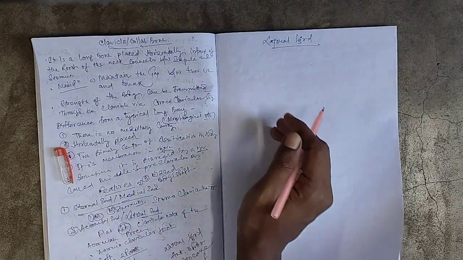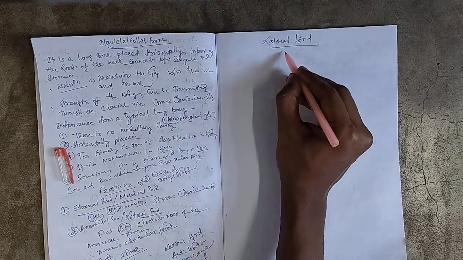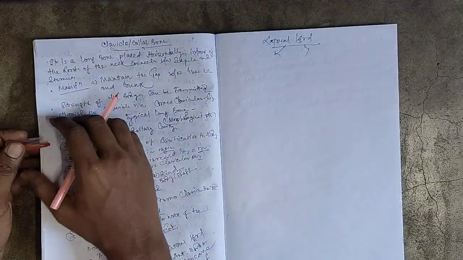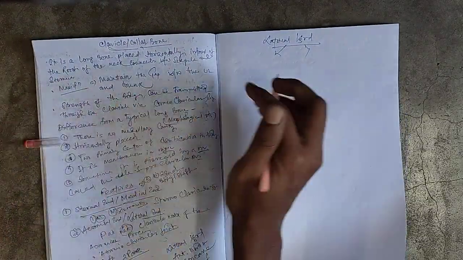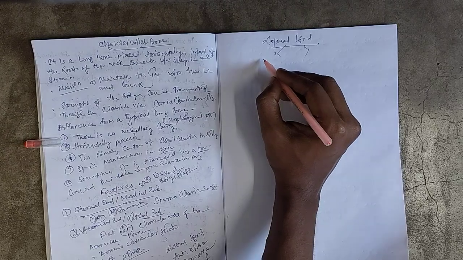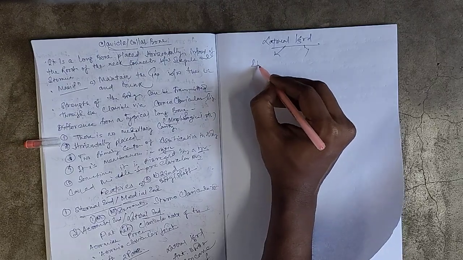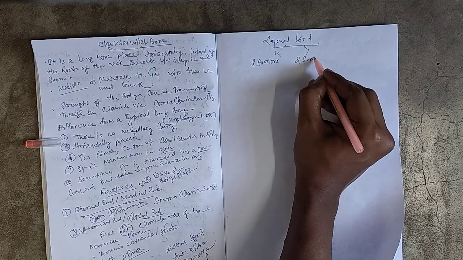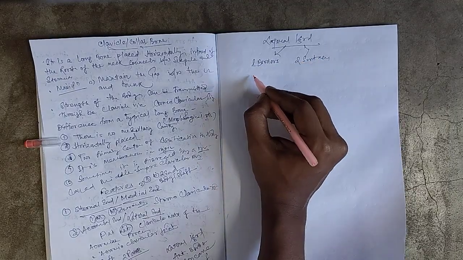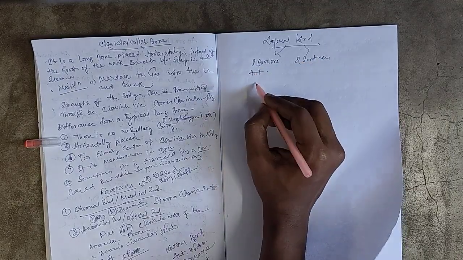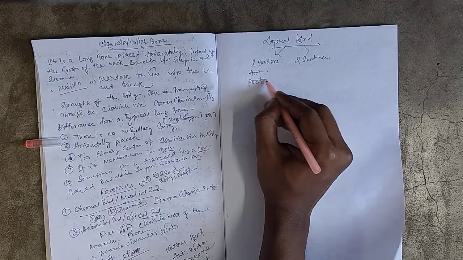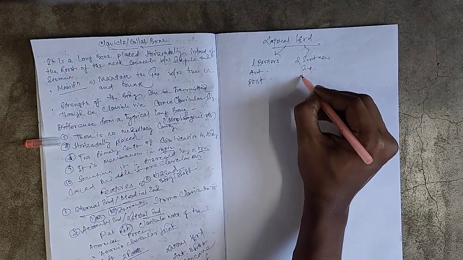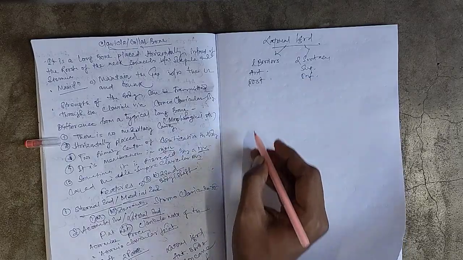Lateral 1/3 has two borders and two surfaces: anterior border, posterior border, superior surface, inferior surface.